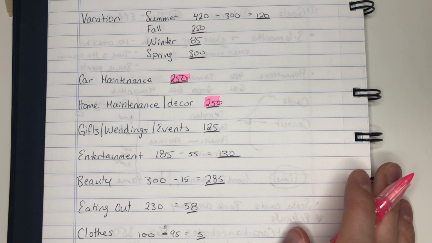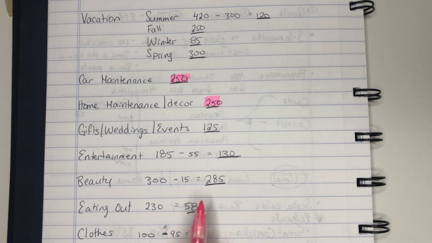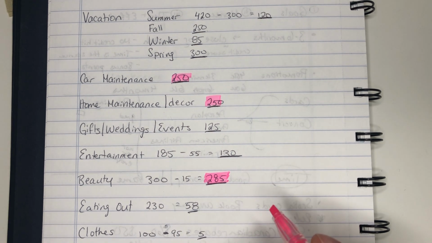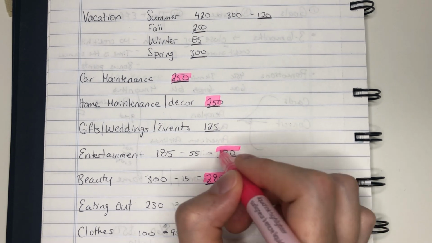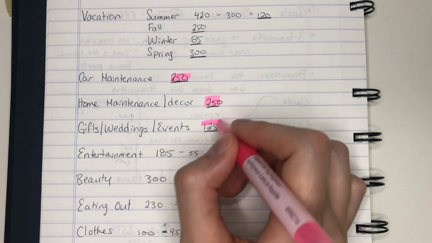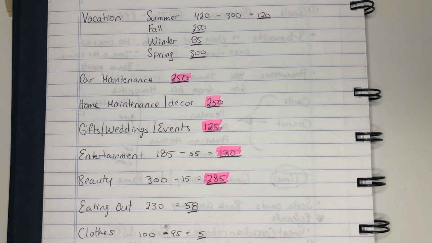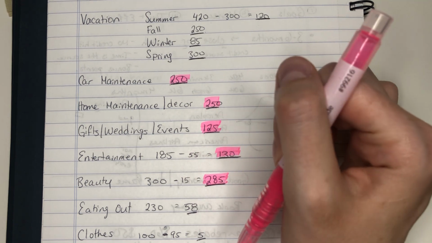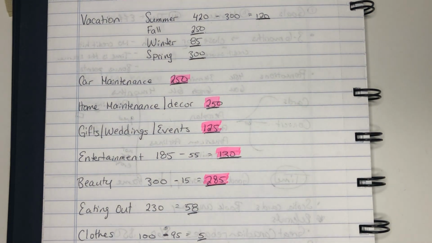Let's see, what else do we have? So I'm definitely going to need to add in for clothes, for eating out. Beauty, I'm okay with at $285. I can stick with that. Entertainment and gifts, weddings, and events as well. So that's most of them. So my money, oh man, that's actually quite a bit. So my money is going to then go just into vacation, eating out, and clothes. So let's see, I have $880.